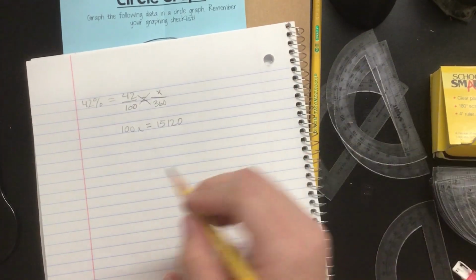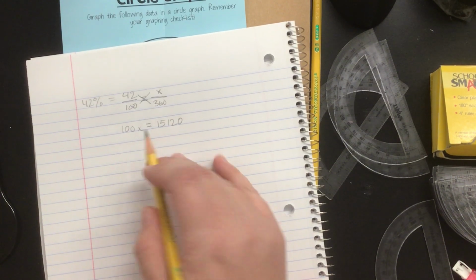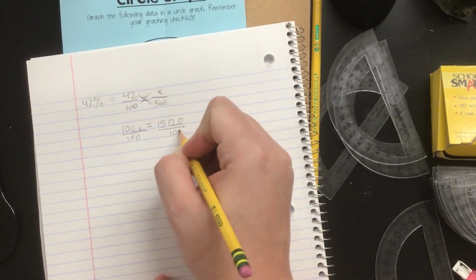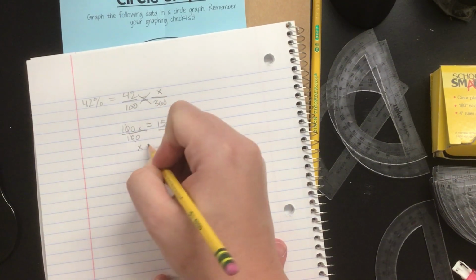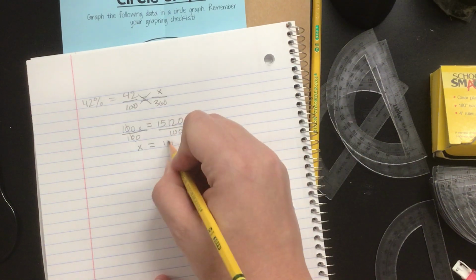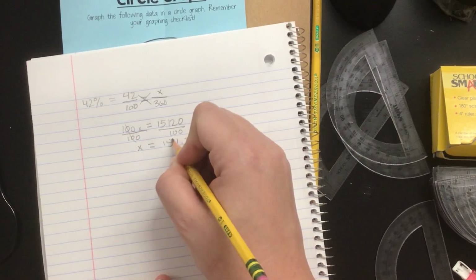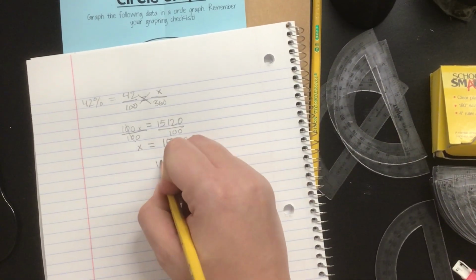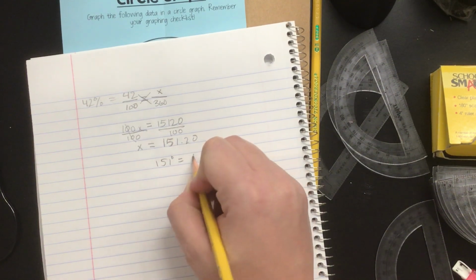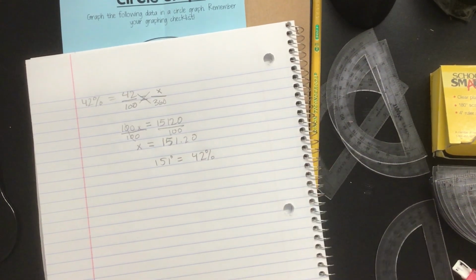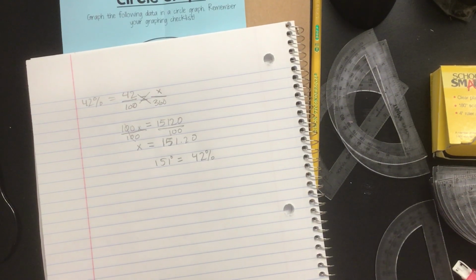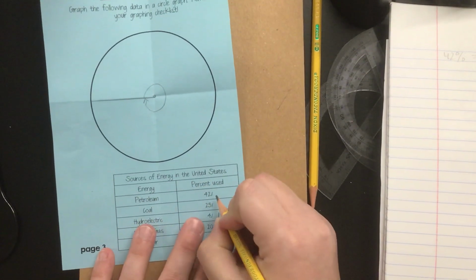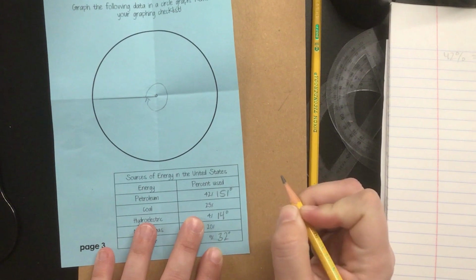Yeah, it's 15,120. And then I want to solve for x using a one-step equation, which is divide by 100, divide by 100. This becomes 1x, or just x, and this is 151.20. So what that means is that 151 degrees is equal to 42% of a circle. Okay, so petroleum, I'm going to need 151 degrees.